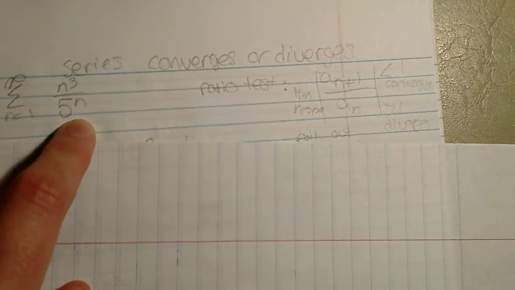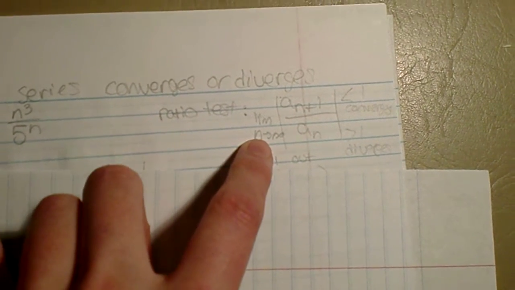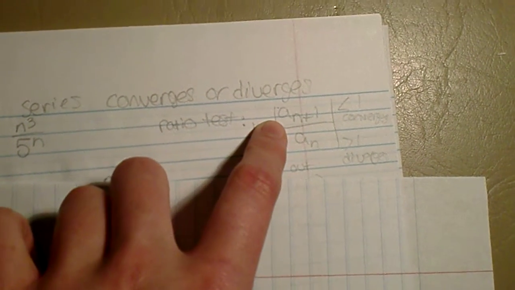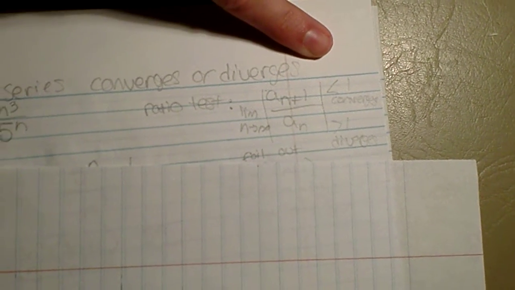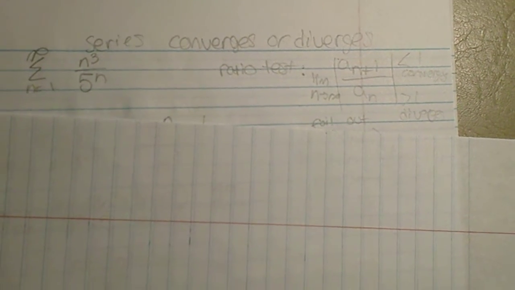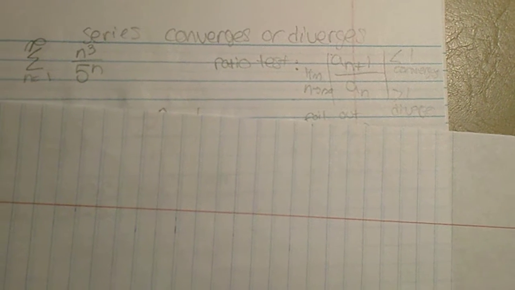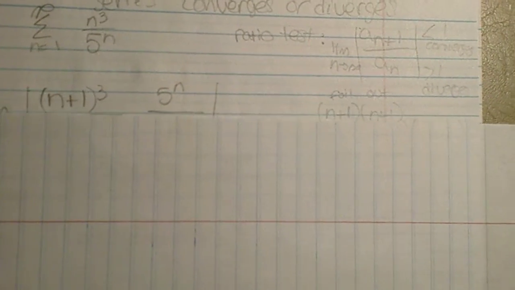I'm going to be using the ratio test, which is the limit as n approaches infinity of a sub n plus 1 over a sub n. If it's less than 1, it converges. If it's greater than 1, it diverges, and if it's equal to 1, it is inconclusive. So we're going to start out with just writing out the problem.